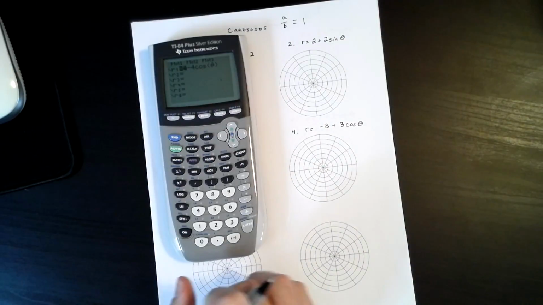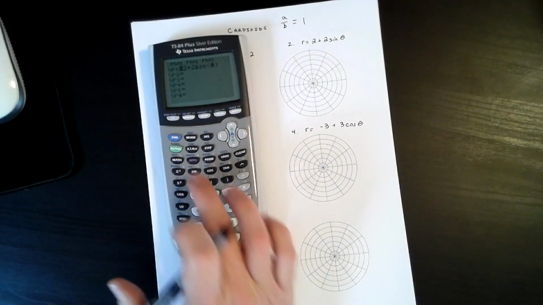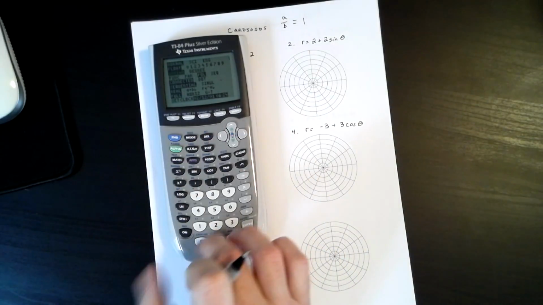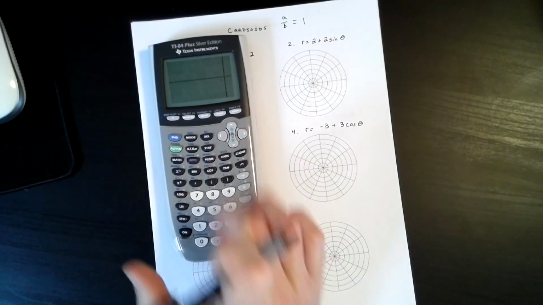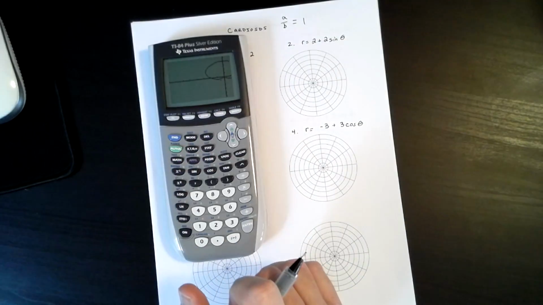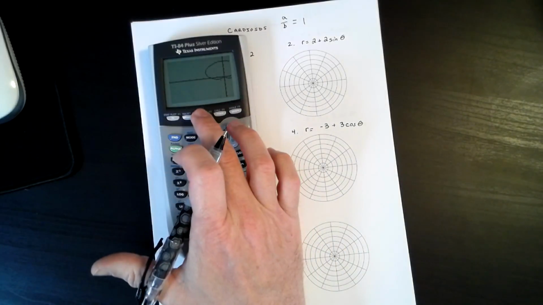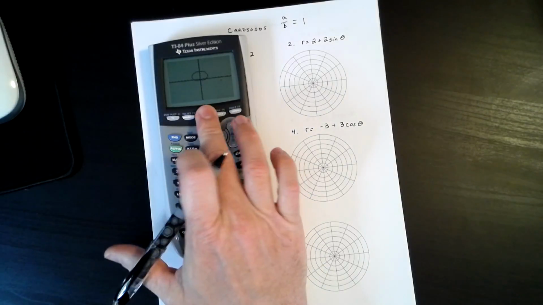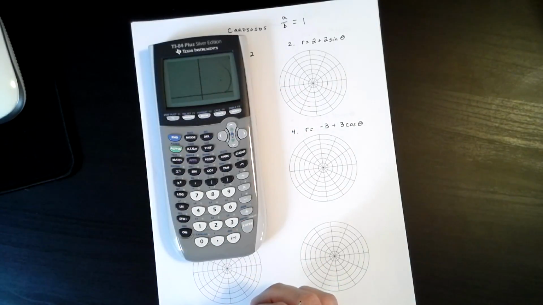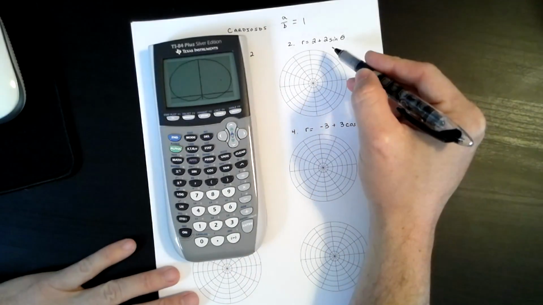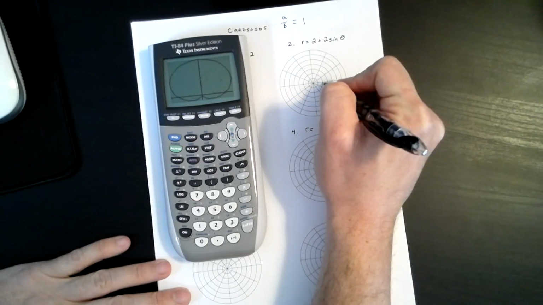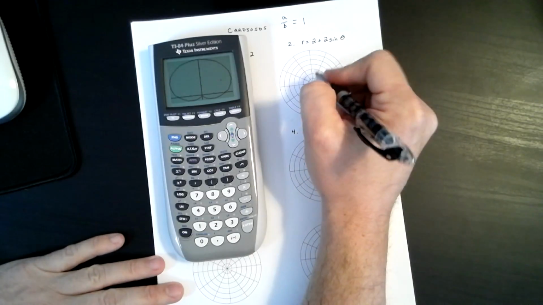Now let's take a look at the next one. The next one is 2 plus 2 sine theta. I'm going to put my mode back to radian, and I'm going to hit graph. I'm going to have a problem seeing the entire thing because this is the window that was set up for my last one. I could zoom 6 to get back to a normal window, or I could zoom fit to see my entire cardioid. Now for this cardioid, these values here, the 2 and the 2: when theta is 0, r is 2. When theta is pi over 2, r is 4.